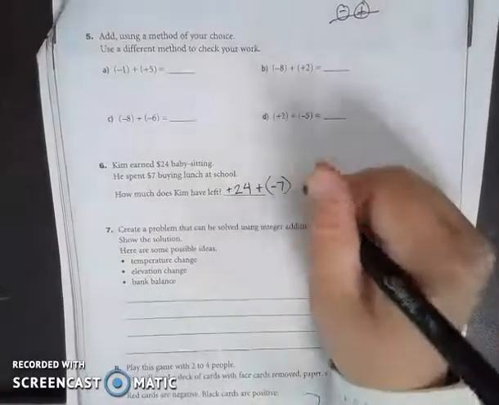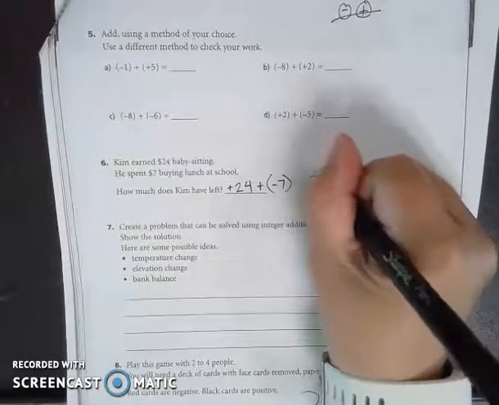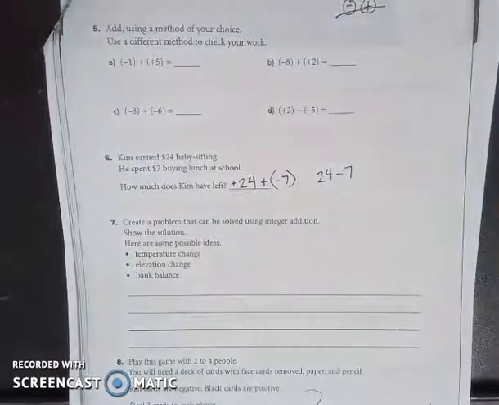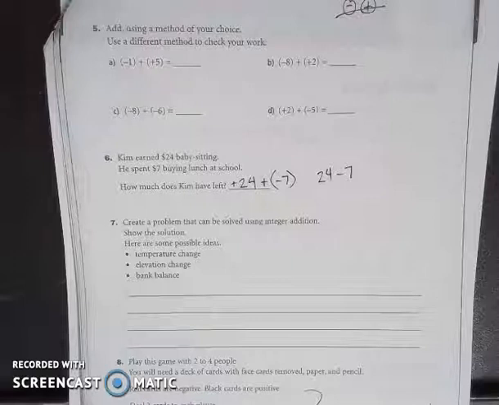Now, normally we might have just written this like this, 24 minus 7. These questions are the exact same thing. So 24 plus negative 7 or 24 minus 7, you're going to come up with the exact same answer. It's just a different way of saying it. Now it says create a problem that can be solved using integer addition. Show the solution. Here are some possible ideas.